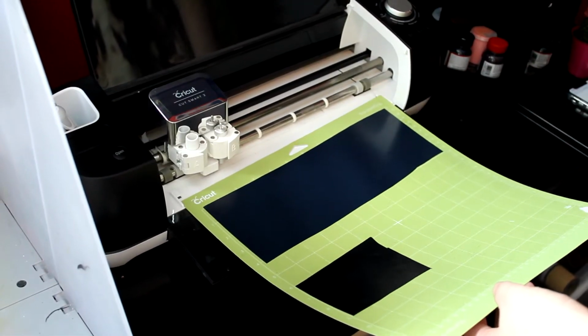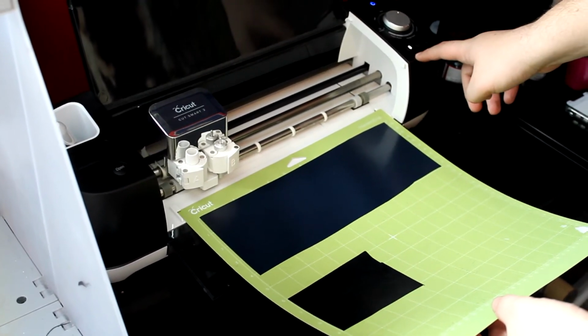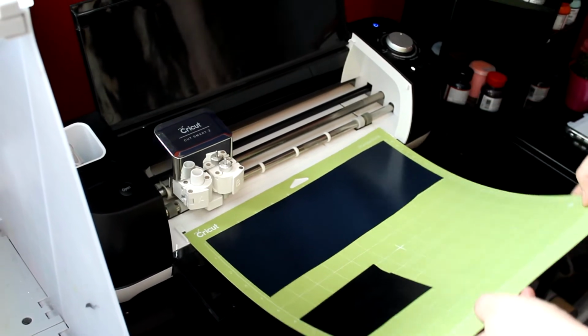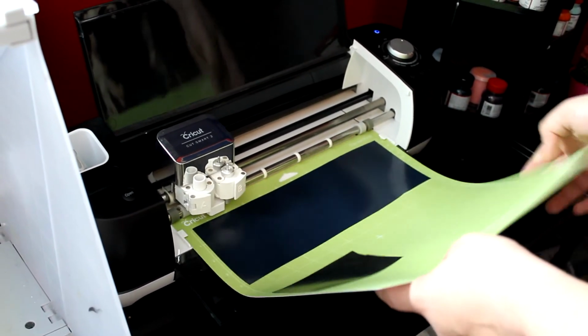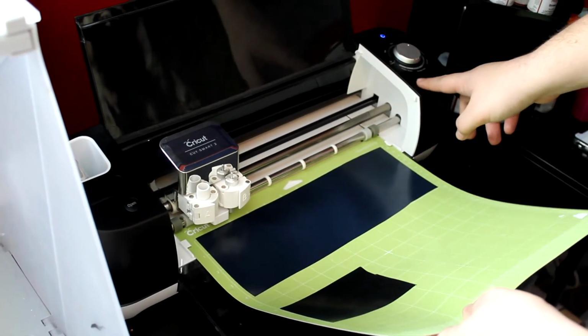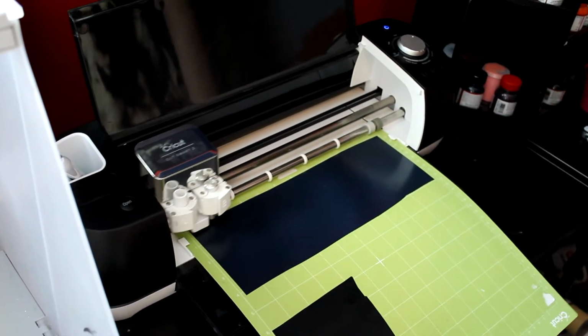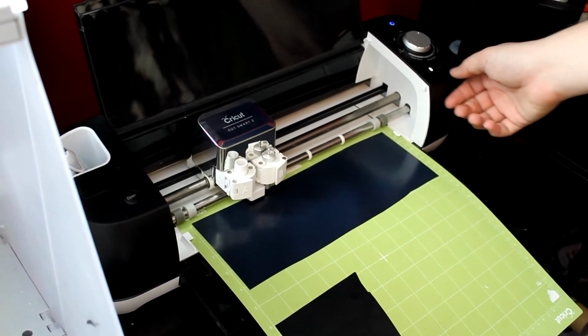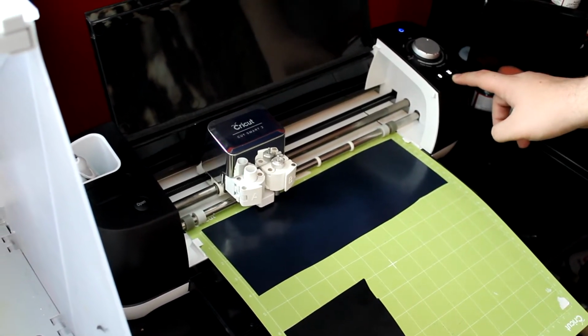When you go to start your project, this button right here will be flashing, and that button is to pull in the mat. Before you do that though, you'll have to make sure that the wheel is selected to the iron-on setting. You click the button, it pulls it in, and then the next button will blink. Once you click that button, the project starts to cut.